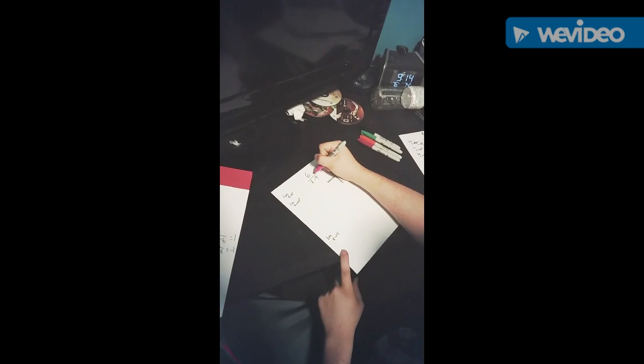Today we're doing limits, and first of all, you need to have your equation, right? Then you need to find your horizontal asymptote and your vertical asymptote. Horizontal asymptote, there's no x right here, it's non-existent.